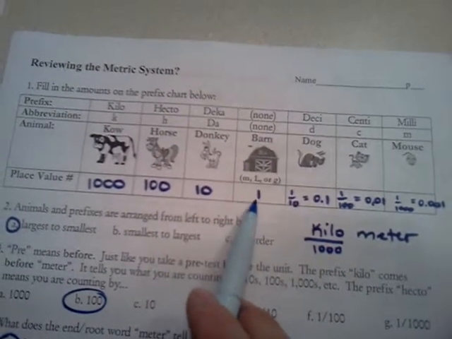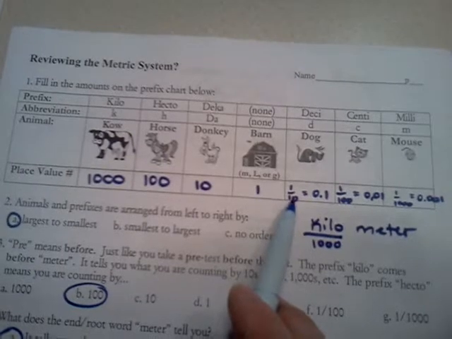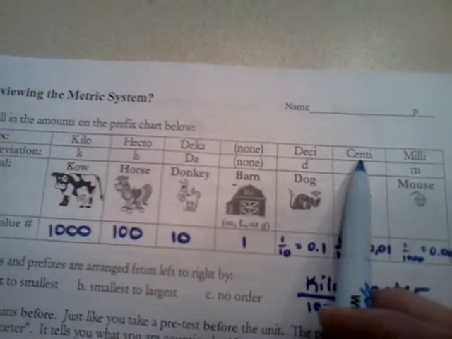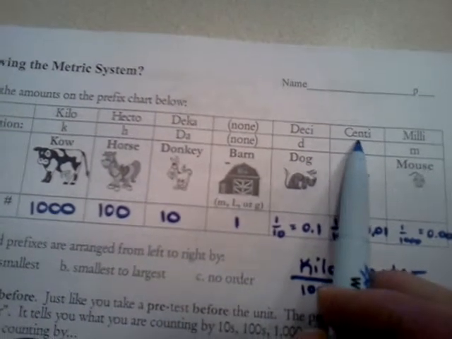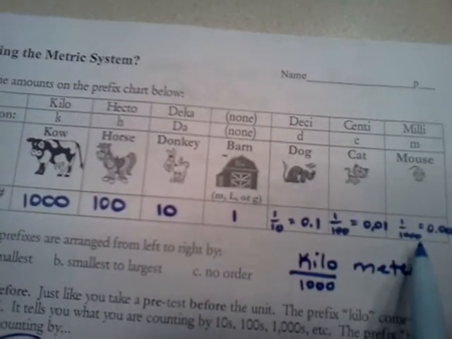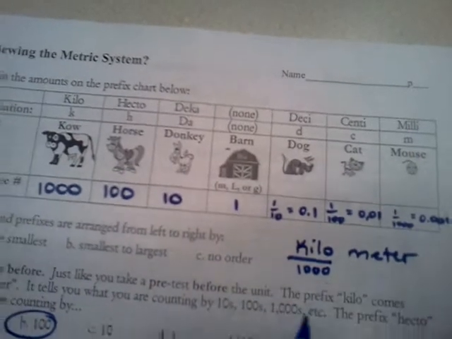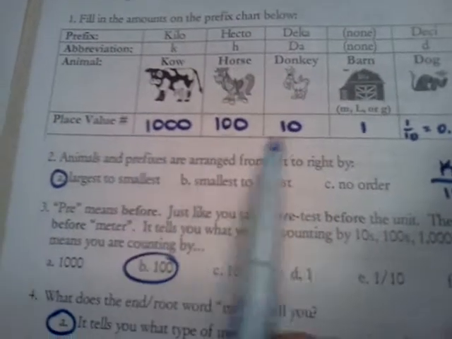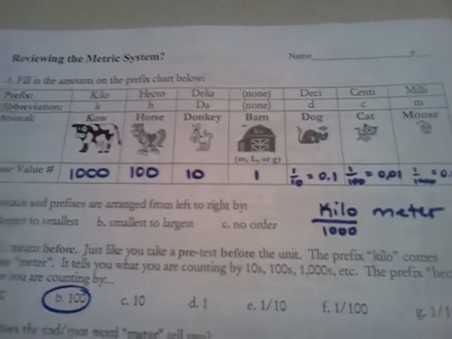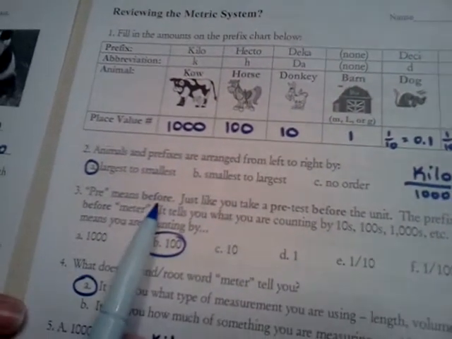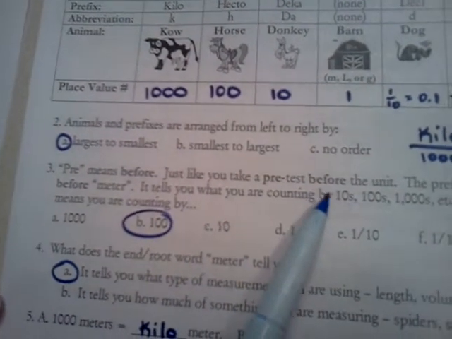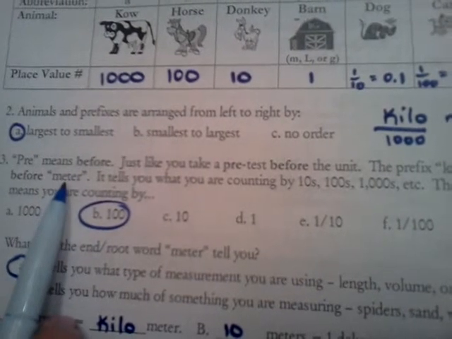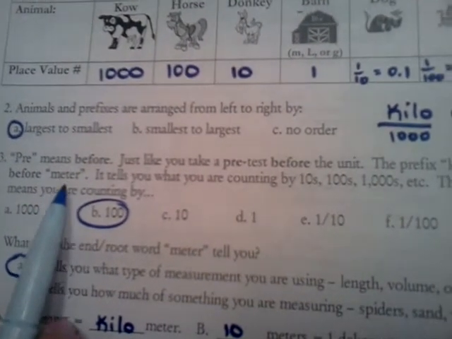Now if you take one meter stick and divide it into 10 parts, then it's a deci. One meter stick divided by 100 is a centi, like a century. There are 100 years in a century, and milli is dividing by 1,000, so you divide it into 1,000 parts. The prefixes are arranged from largest to smallest, and pre means before, just like you take a pretest before a unit. Kilo is a prefix that comes before meter. Meter tells you what type you're measuring in, distance, and the prefix tells you what you're counting by.